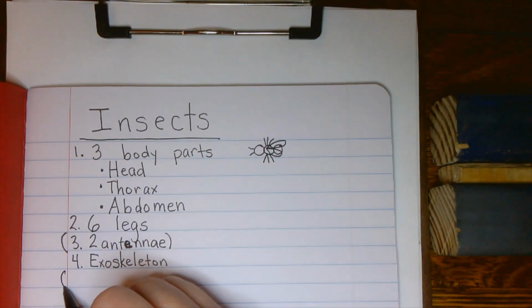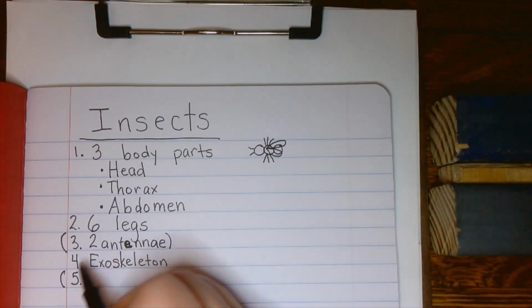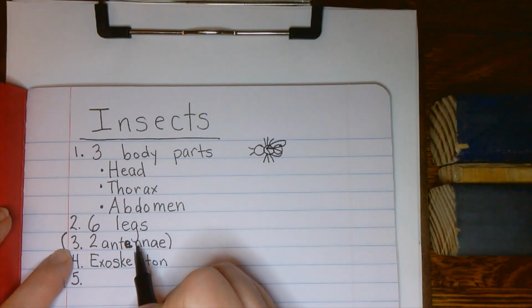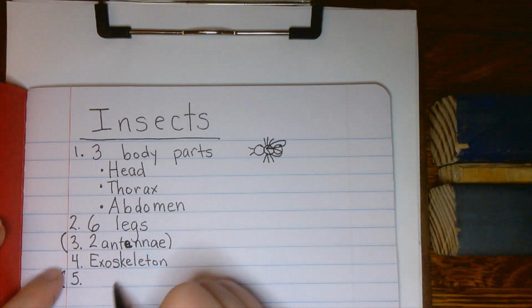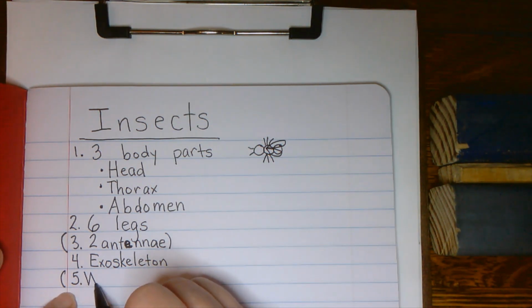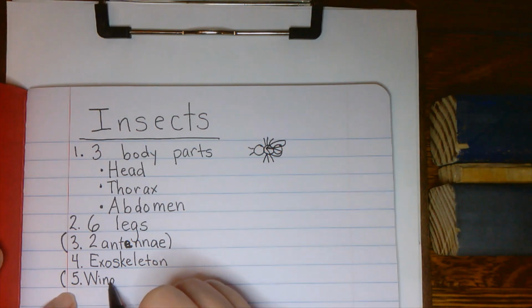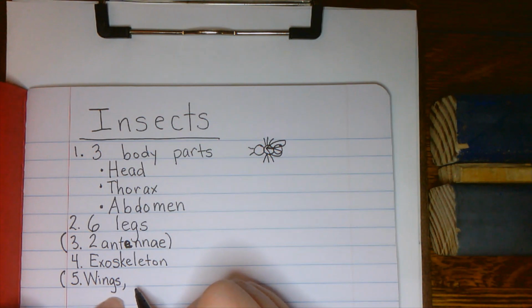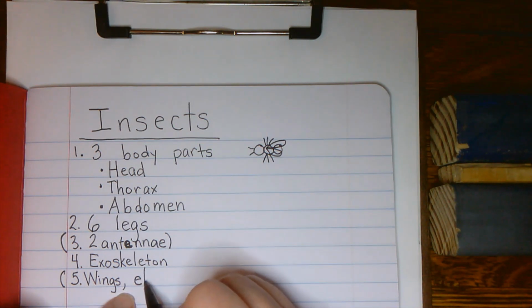And then one last thing you can add here, you know, the 2 antennae we put up here, because almost all of them have this. This one, if you want to skip number 5, that's okay, because a lot of them don't have this. But some of them do have wings. Some of them have wings and no elytra. Some of them have wings, and this is a funny Greek word.